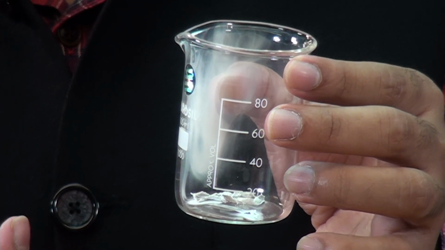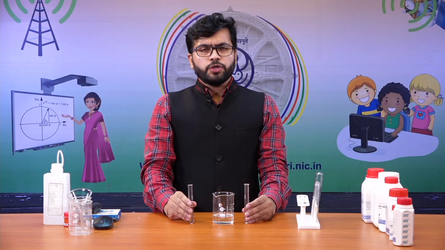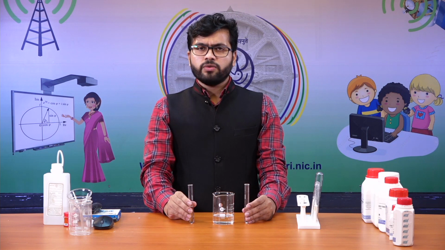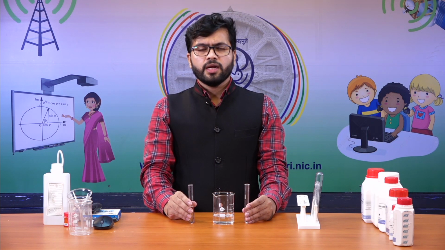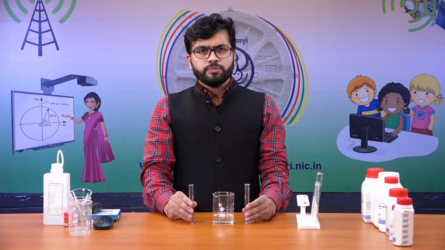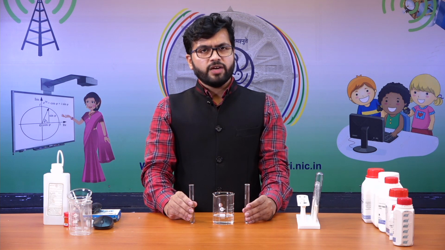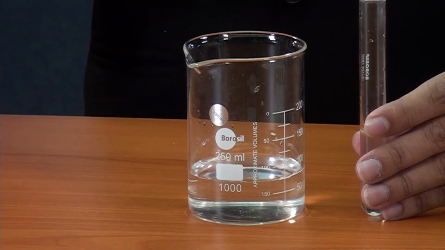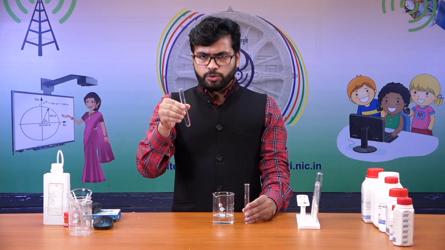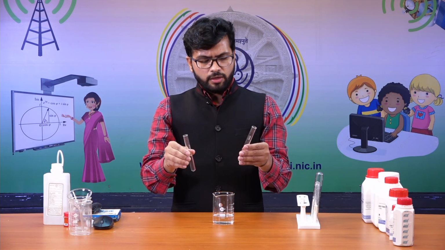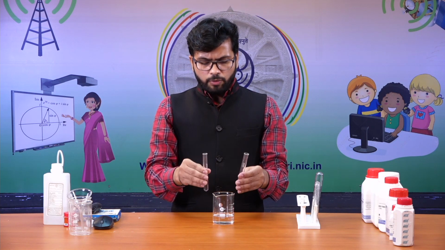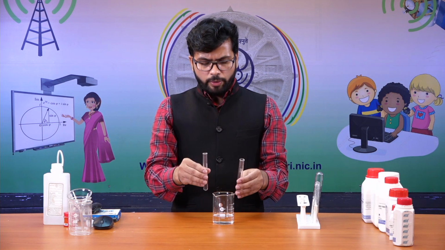Let us perform another activity. I have taken an aqueous solution of lead nitrate and an aqueous solution of potassium iodide, and I am going to mix them to observe the changes taking place. So observe it carefully. I have taken lead nitrate solution, and here I have taken potassium iodide, and I am going to transfer both the solutions into a beaker.